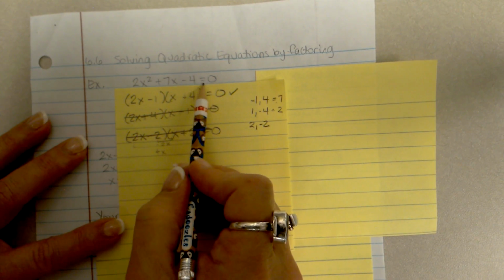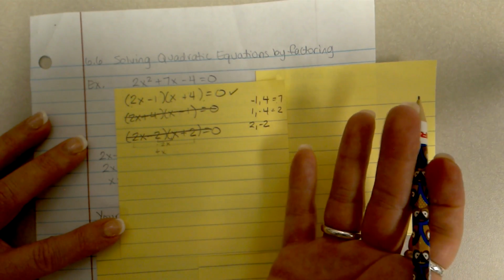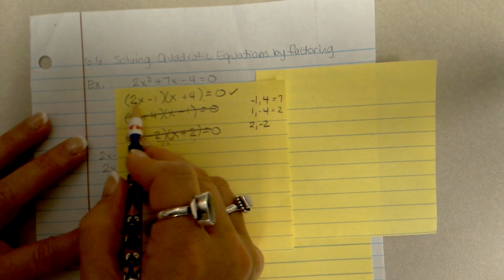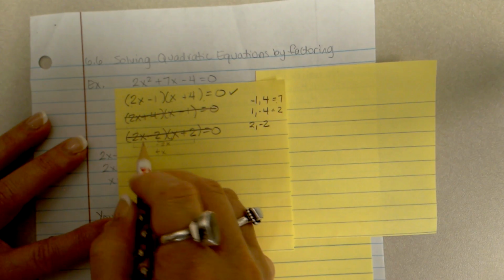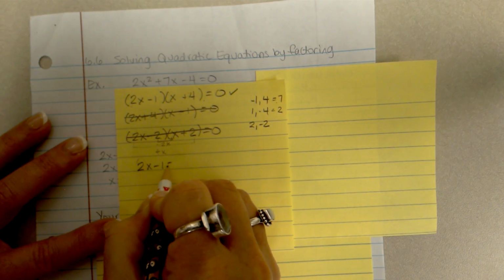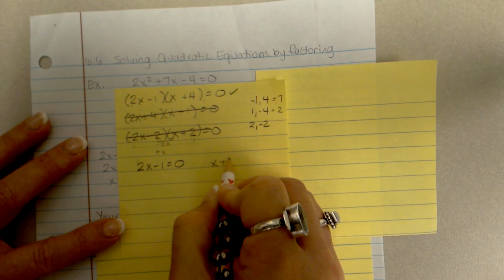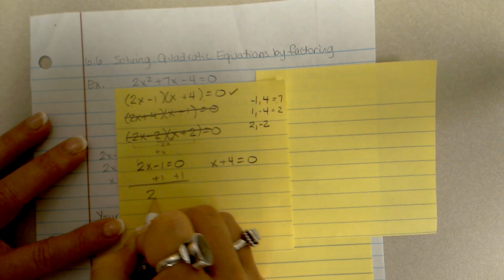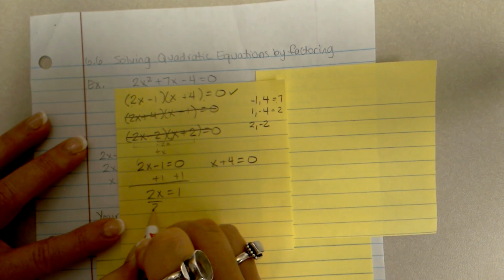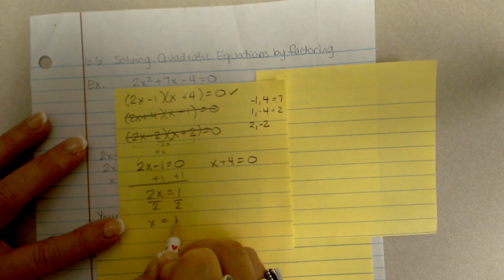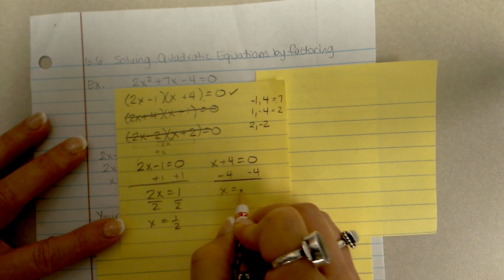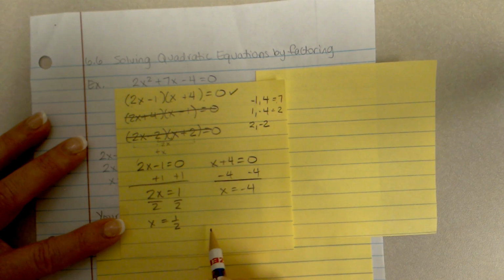So now we have to solve it. Before we just factored, and so we could just stop. But in this case, we want to actually solve it, which means if this is 0, 0 times this will be 0. So that would make it true. So we set this equal to 0, and we set the other one equal to 0. So we get 2x is equal to 1, and x is equal to 1/2. So here we solve x is equal to -4. So those are my two options.